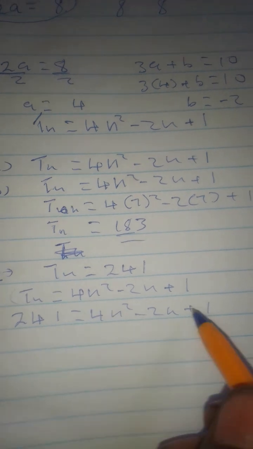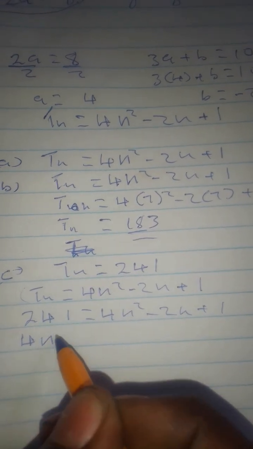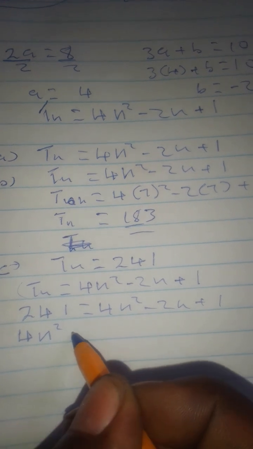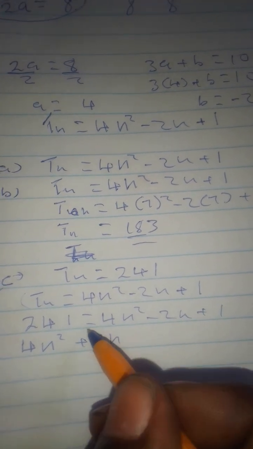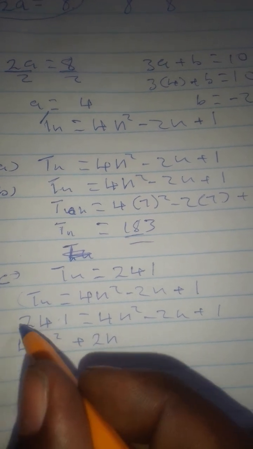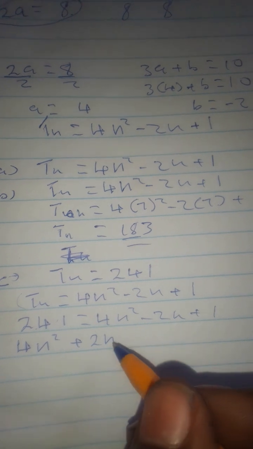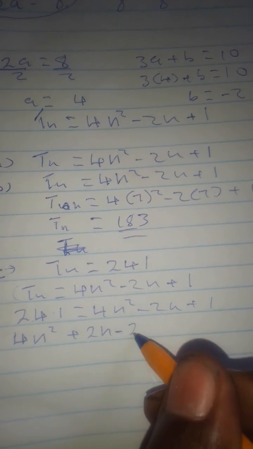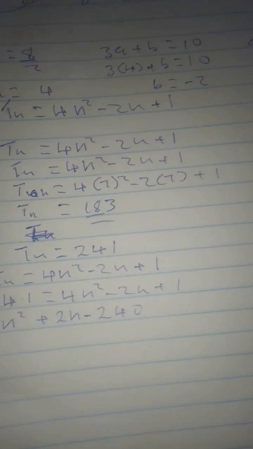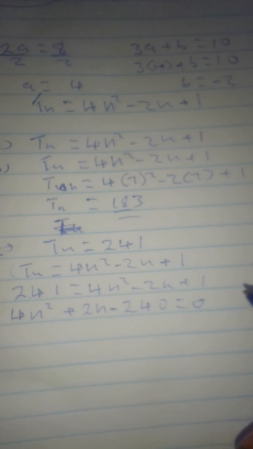Then we transpose this to the other side. Then we'll have 4n squared plus 2n. Then this will give us, because it's negative, it's positive, then we transpose, it's going to be a negative. Then we have negative 240, because 1 is positive, which means it's equal to 0.